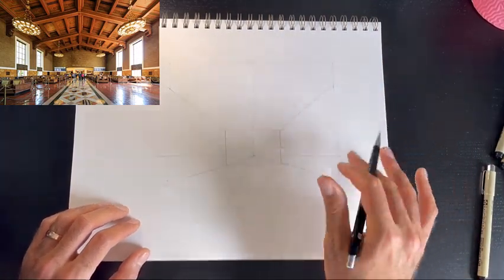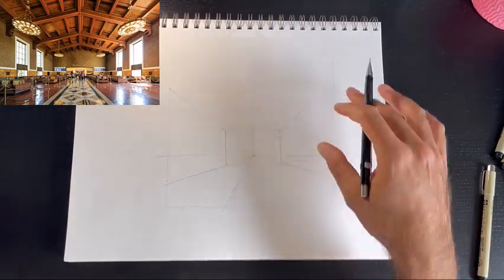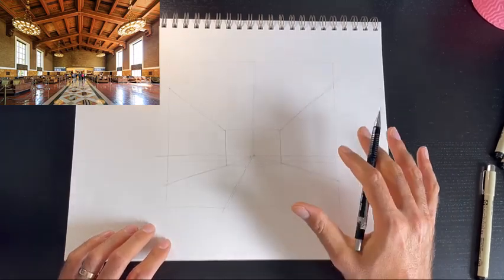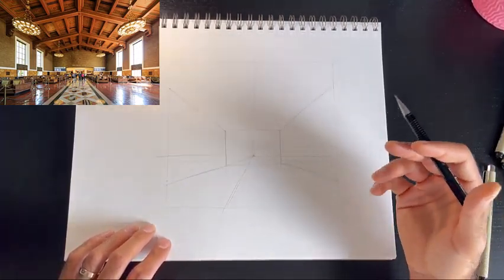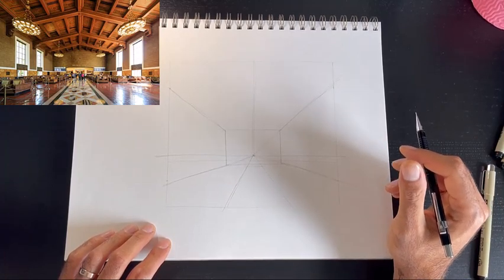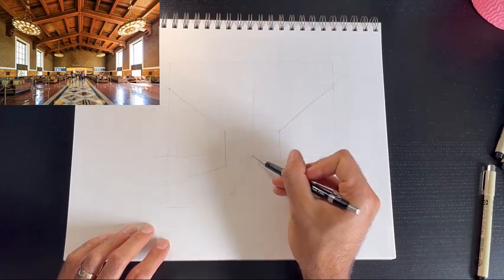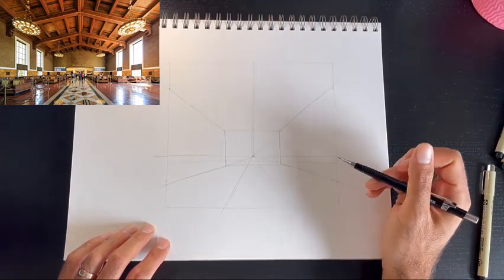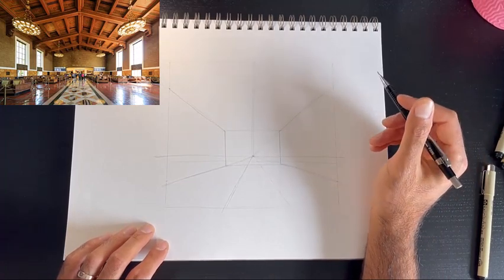Okay, so I'm creating basically the outlines that'll help add detail, and the more construction lines you add, the easier it'll be to continue with the drawing and add detail when needed. So we have our vanishing point, horizon line, and we're establishing these construction lines.